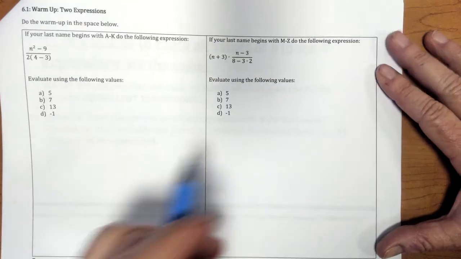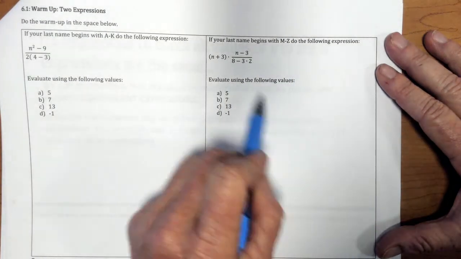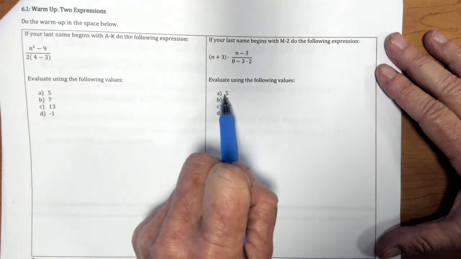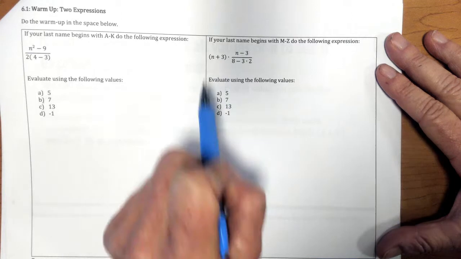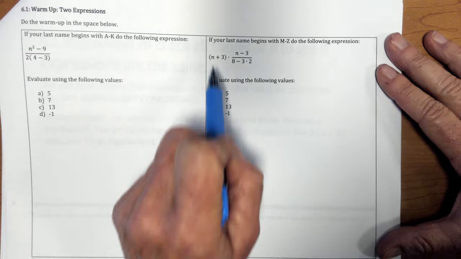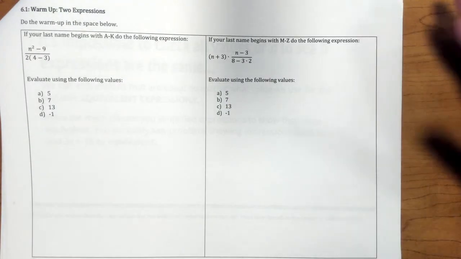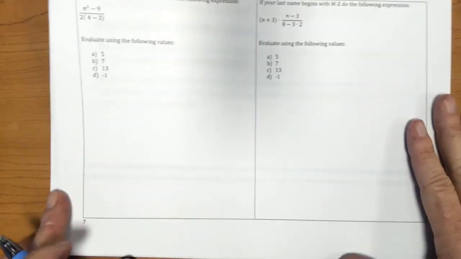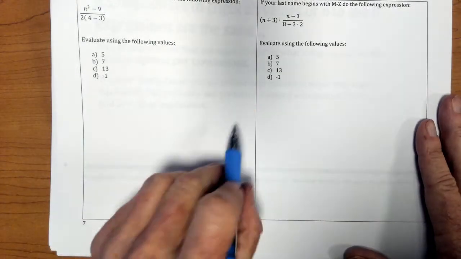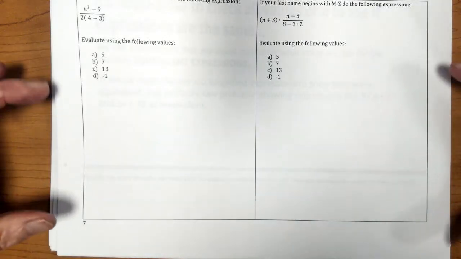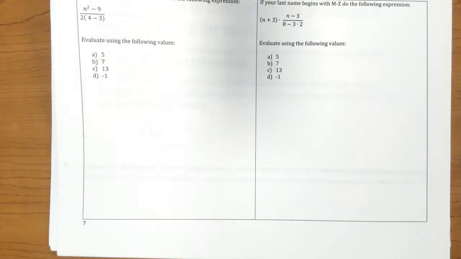If my last name begins with M through Z, I'm going to do the exact same thing. However, I'm going to use this expression. I'm going to put 5 in for n in 2 places, 7 in, 13 in, and negative 1 in. Please remember to pay close attention to order of operations. So go ahead, please use a calculator. Here's some space that you can use to organize your work. And so go ahead and pause the video and do that right now.